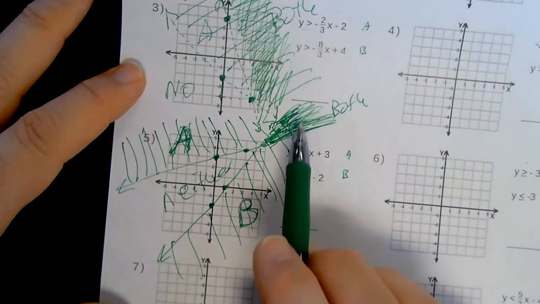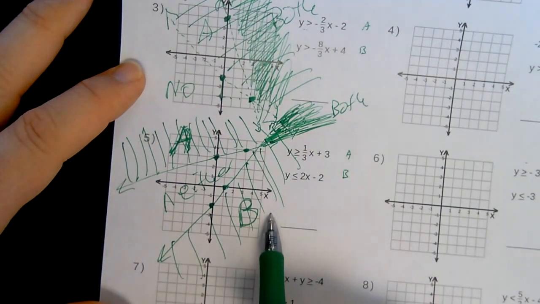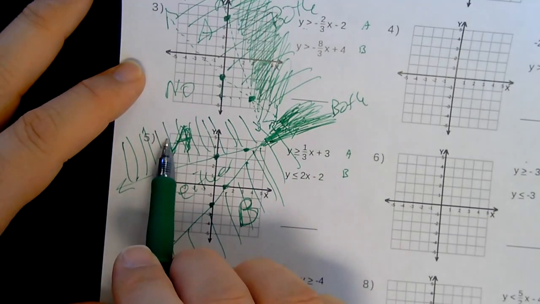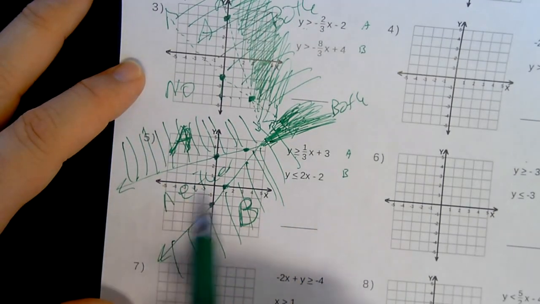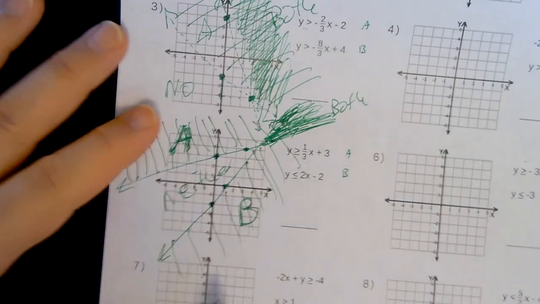So if you had a point in this section, it would work for both of them. If you had a point down here, it would only work for B. A point in this area would only work for A. And if you selected like 0, 0, it wouldn't work for either one of them. Okay, that's what those sections mean. It's important that you understand those points.